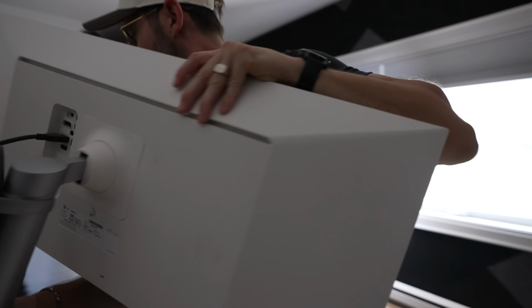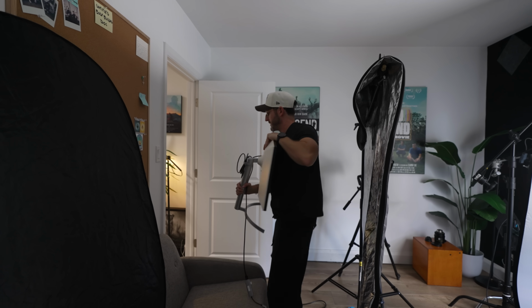Coming through, big giant office. Actually, it's a one-bedroom apartment.